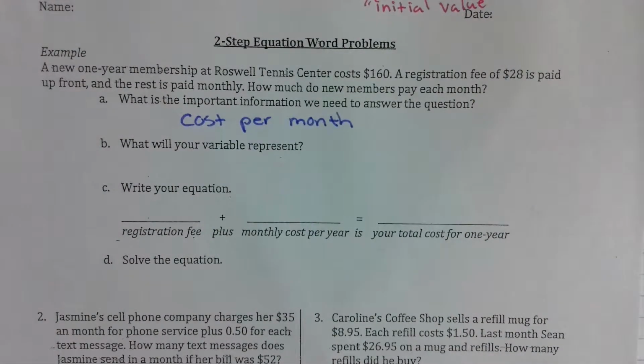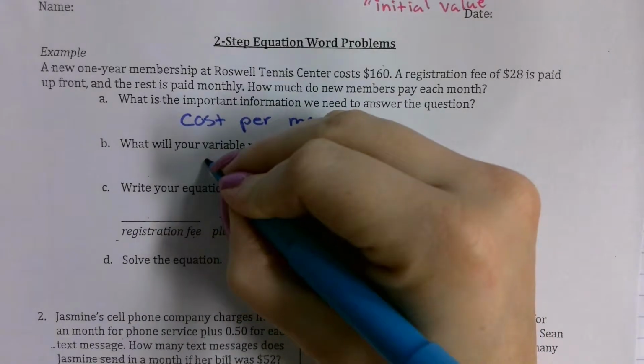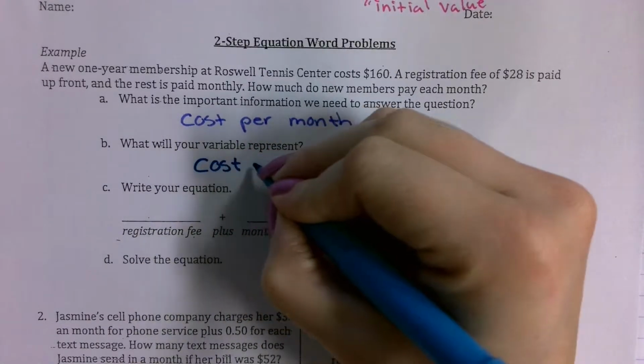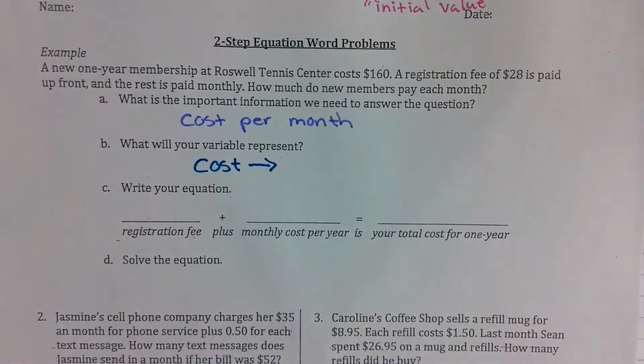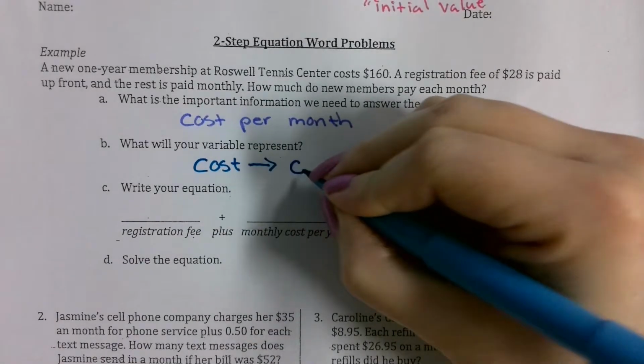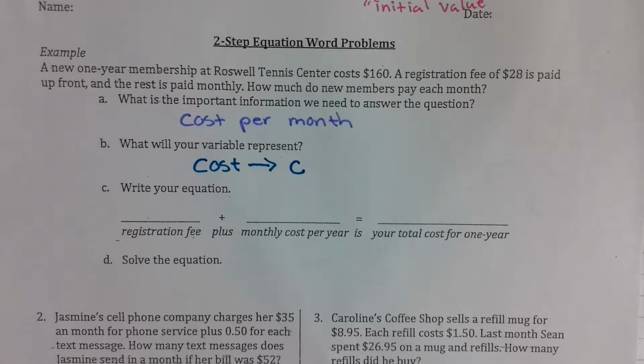That means your variable is going to represent the cost. So if our variable is going to represent the cost, what kind of letter do you think we would use? C. Makes sense. Talking about cost or money, you could put C. I wouldn't put M for money because then what might people accidentally think it's going to be? Months. They might think months. Okay, but we're not looking at the number of months. We're looking at the money, the cost that it's going to be for each of those months.